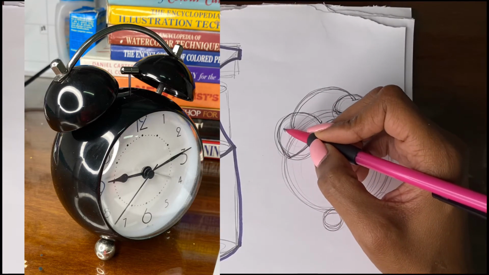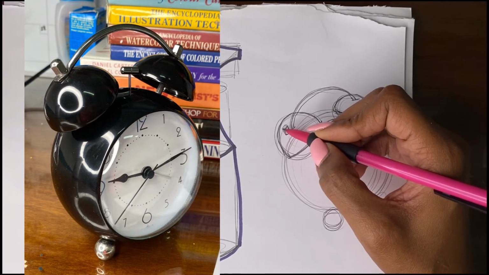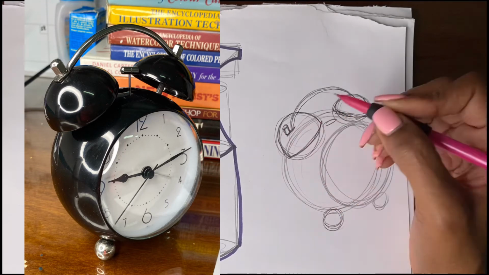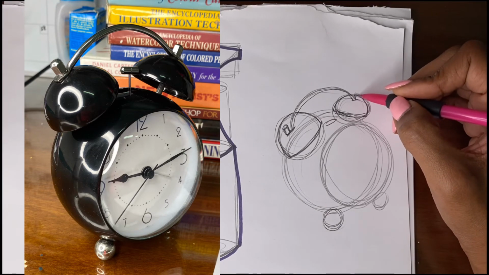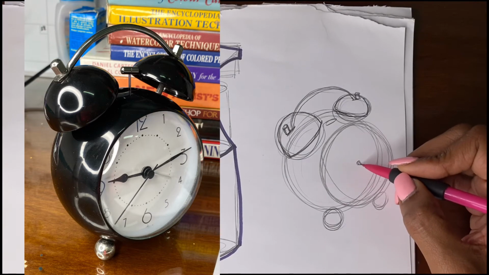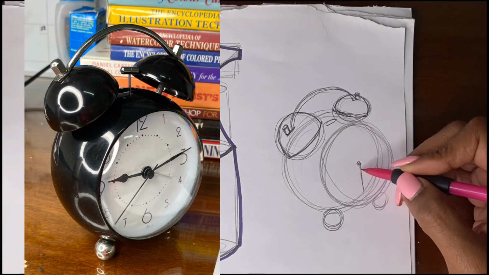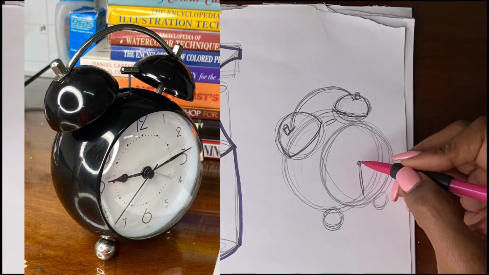So again, just putting in some detail. There's a little cylinder as well next to that arch. At the end of that arch, I believe that attaches these two semicircles to the base. Just gonna put in the time.